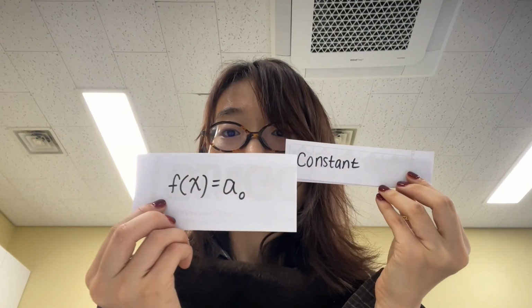Okay, so now we're going to take a look at some common polynomial functions. First thing, when our degree is 0, that means we only have our constant present in our polynomial function. So when our degree is 0, then we call that constant because the only term present in the function is the constant term. And the standard form of a constant function looks something like this.